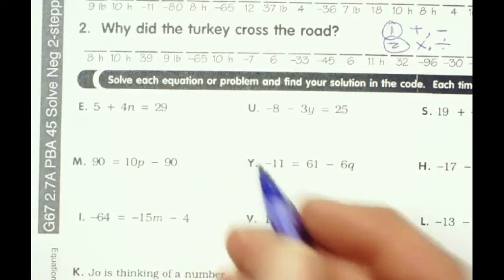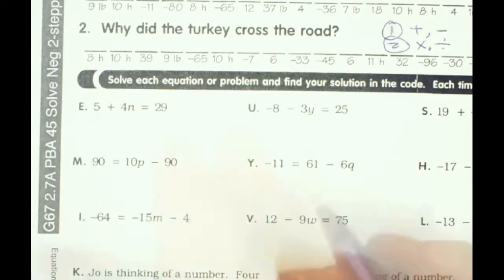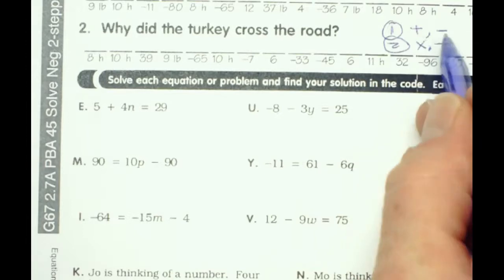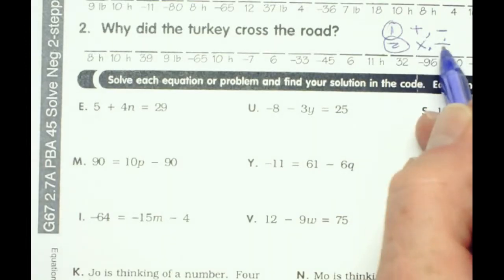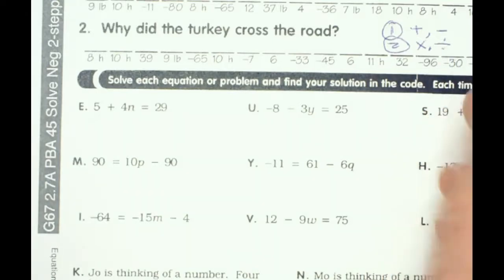Hey, this is a tutorial on G67 2.7a PBA 45, solve negative two-steppers. We call them ye old two-steppers. Basically a two-step equation. Your standard two-step equations on this page, you're either going to add or subtract first to isolate the variable, and then you're going to have to multiply or divide. So typically we use railroad tracks.